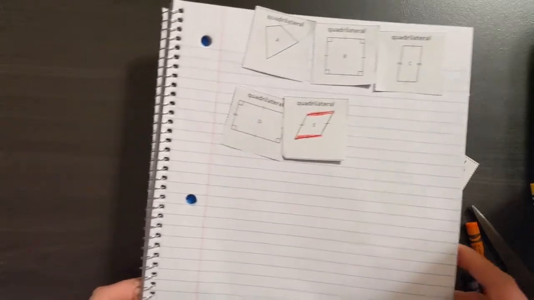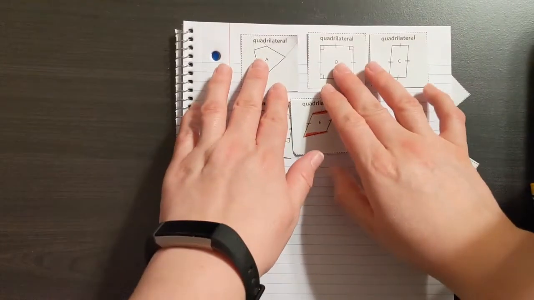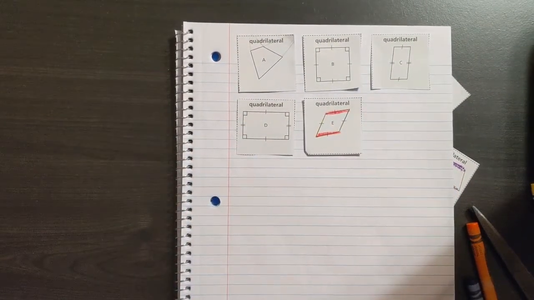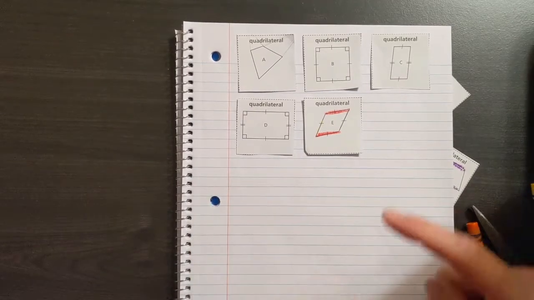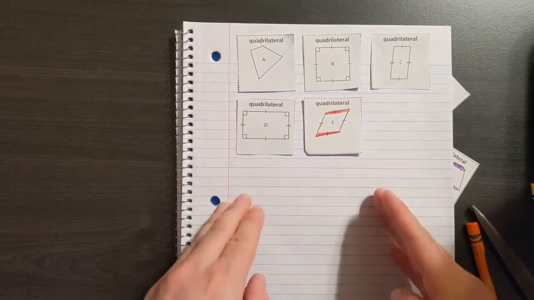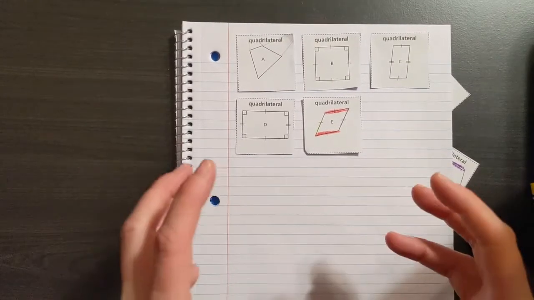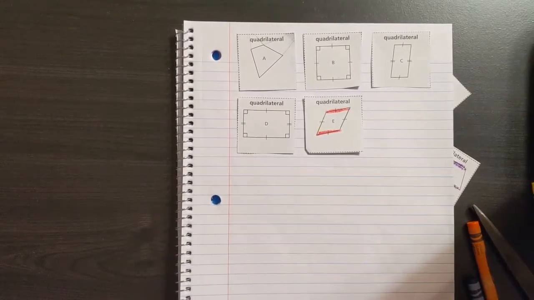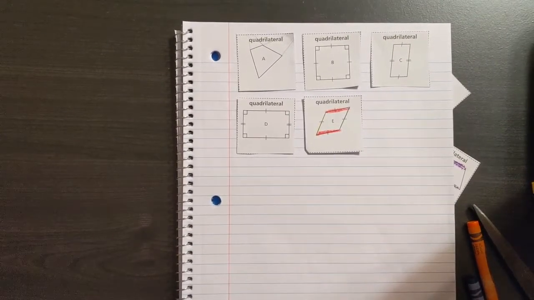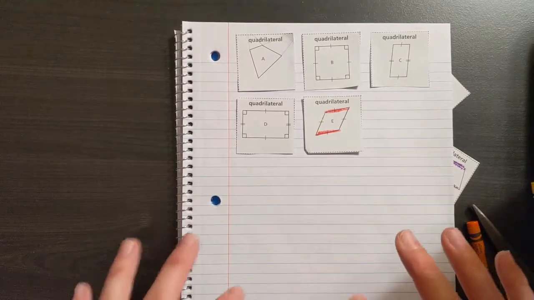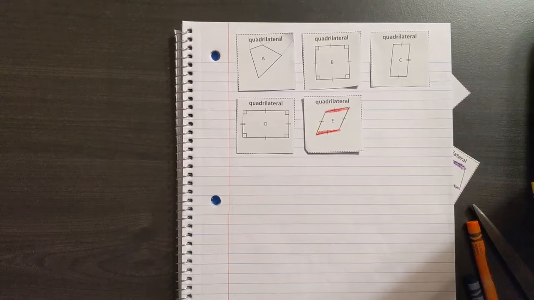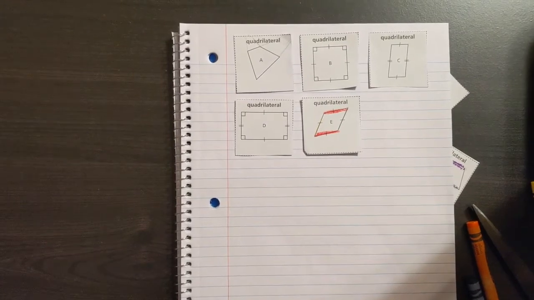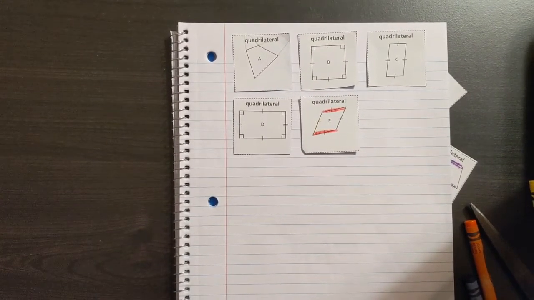Great job hanging in there, learning about quadrilaterals. Make sure that you understand a quadrilateral is a shape that's closed with 4 sides. A parallelogram is a shape that has 4 sides, opposite sides congruent, opposite angles congruent, and opposite sides parallel. A rectangle has all of those things in addition to 4 right angles. A square has all of those things, and in addition, all sides are the same. A rhombus has all of those things except it doesn't have to have right angles, and a trapezoid can only have one set of parallel sides. Okay, finish gluing all of those in, and then complete your 8.14 assignment on Think Central.